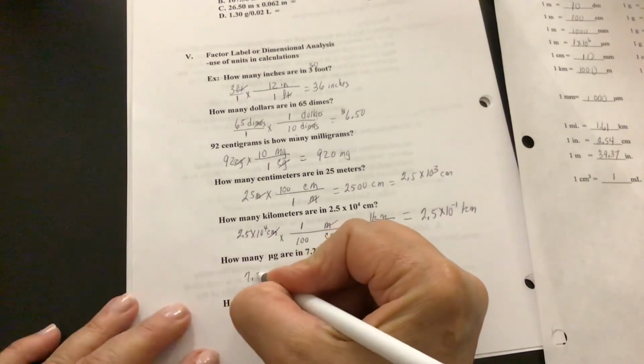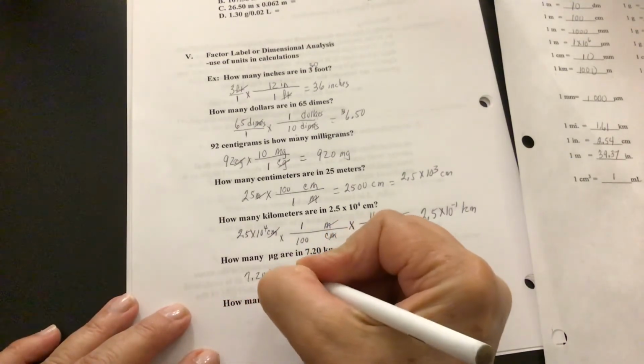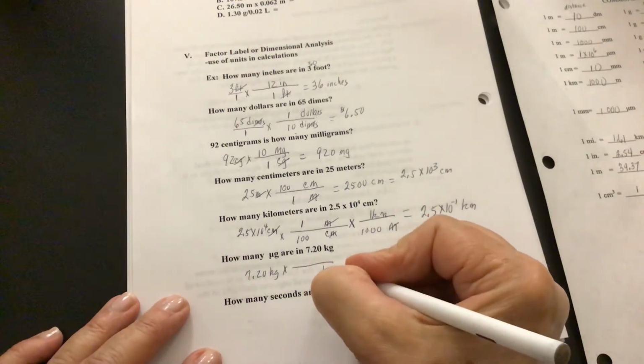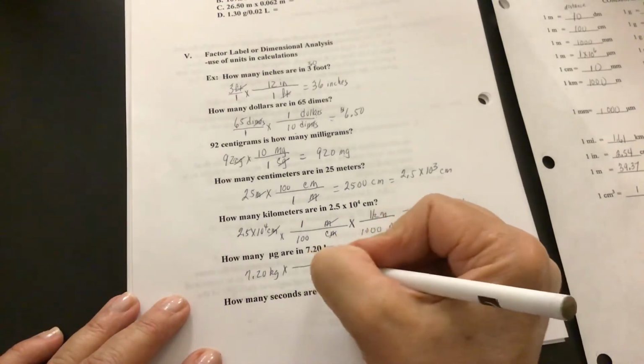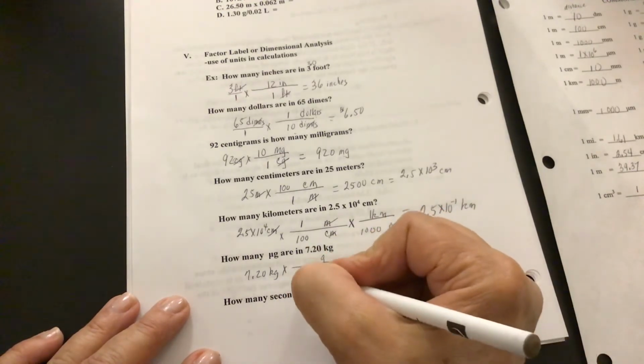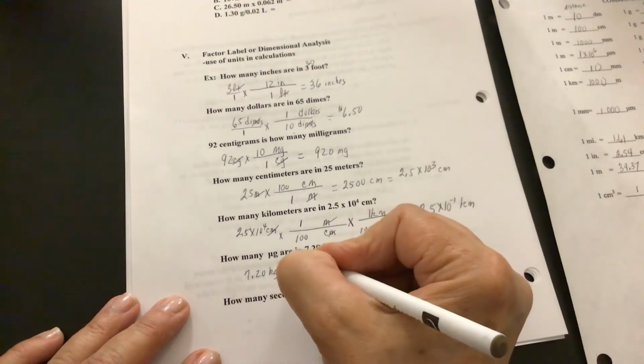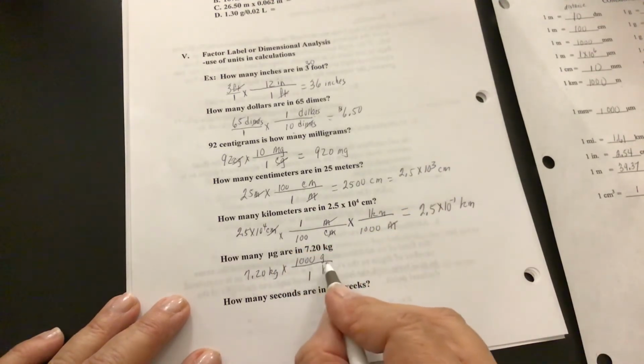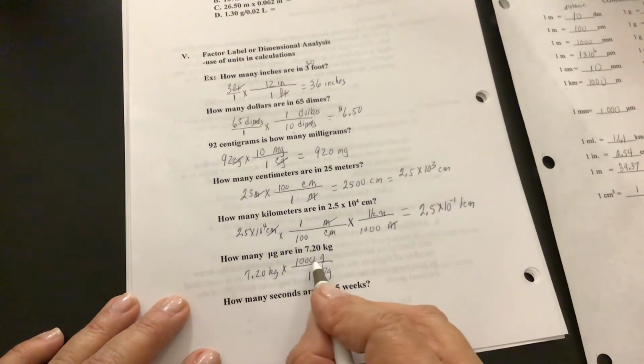7.20 kilograms times division bar. You want to get rid of kilograms, so it's going to go on the bottom. We said we could go from kilograms to grams. Looking at your table, you know for every 1 kilogram, there's 1,000 grams, or you can write that as 1 times 10 to the third.